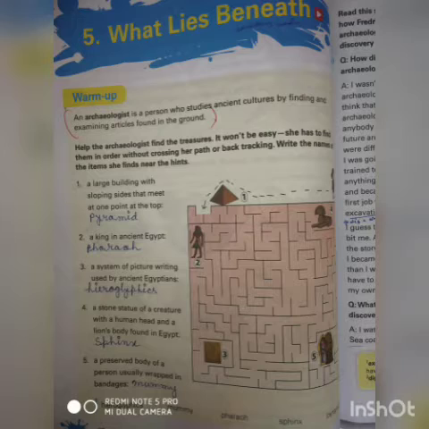Our today's topic is Chapter 5, What Lies Beneath. It was not taught before, but it is now in the Unit Test 2 syllabus. So, before we start the chapter, we must know about archaeology, archaeologists, sociology, and a few pieces of information about Egyptian civilization. As you are not familiar with these words and their meanings, you must have knowledge about them.